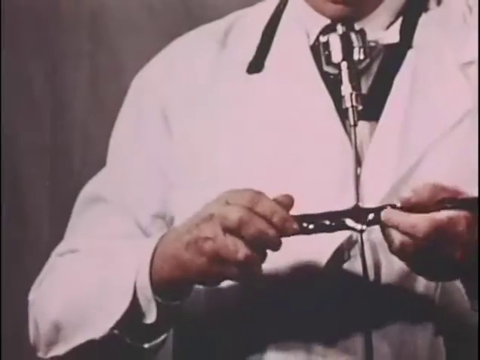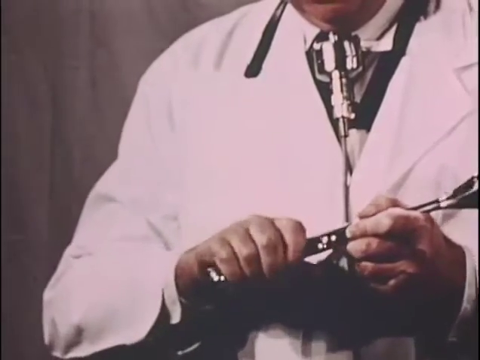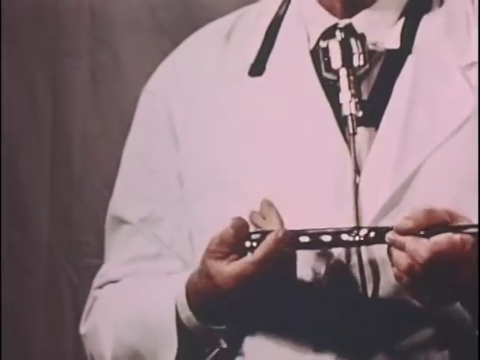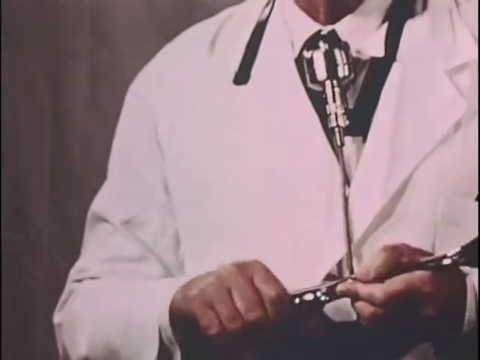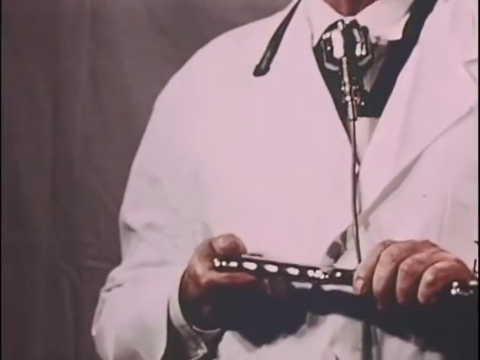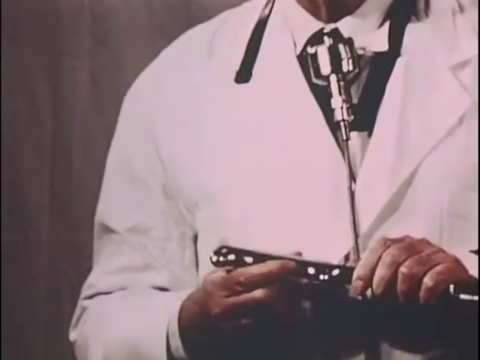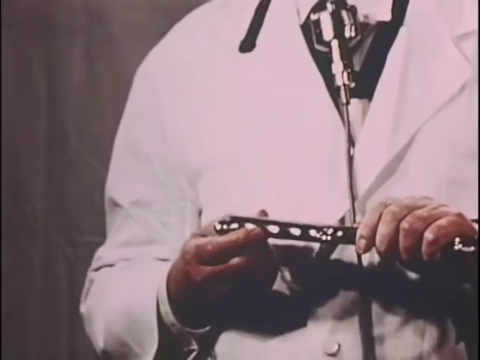The handles of the classical instrument vary according to the ideas of the originator. Here you see we have the corrugations and a projection at the lower end of the handle, the intention being to prevent slipping. Again, with the modern concept of traction, there's less necessity for prevention of slipping.